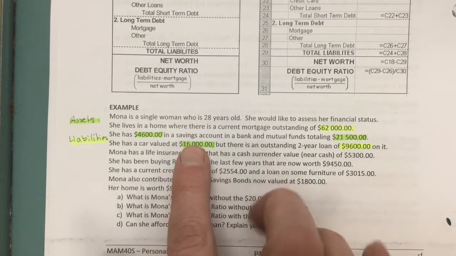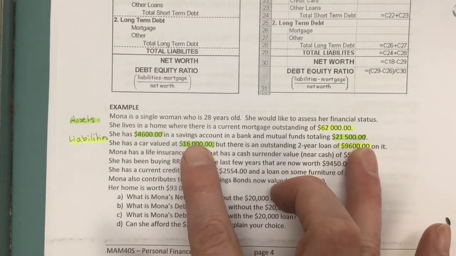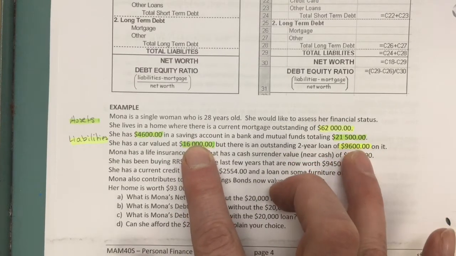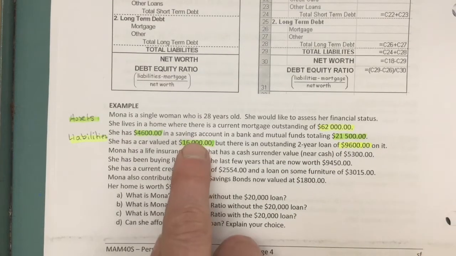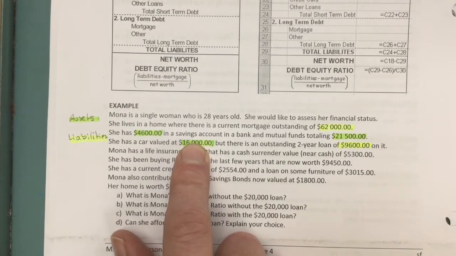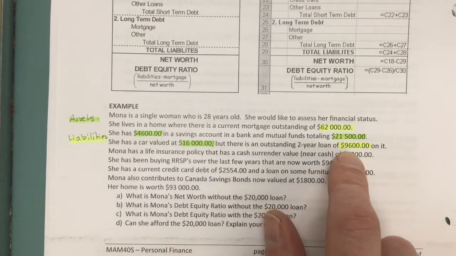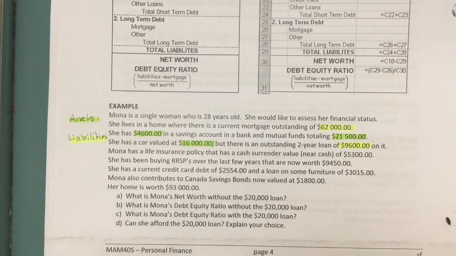Now, we don't take the difference between those and figure out what the assets are based on the difference, but we need to include these separately. So this is an asset, the full $16,000 is the asset, and the full $9,600 is your liability for the car. You need to keep this separate.